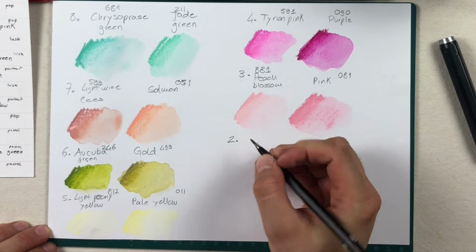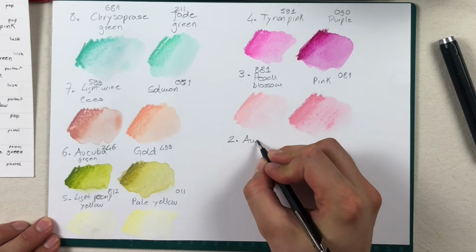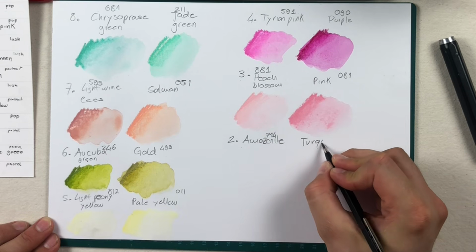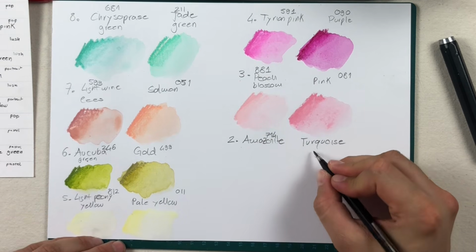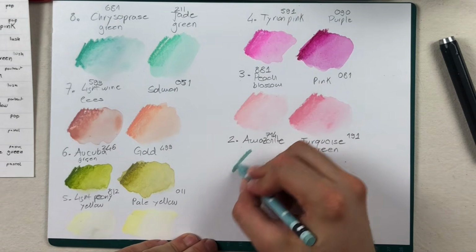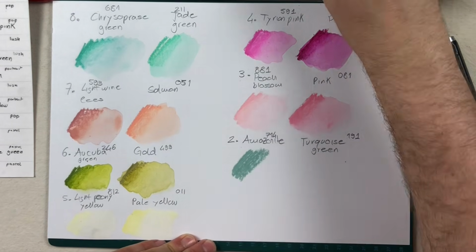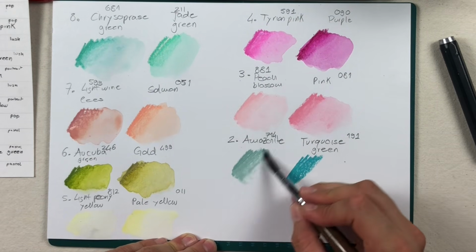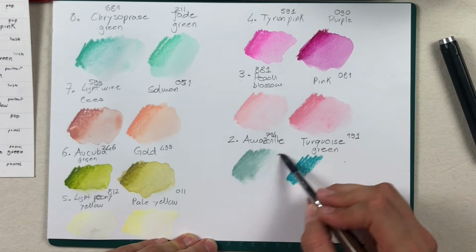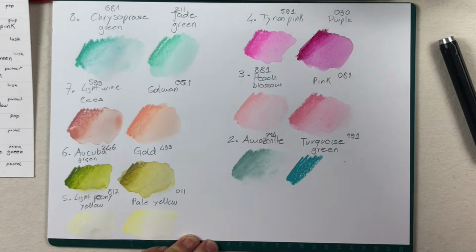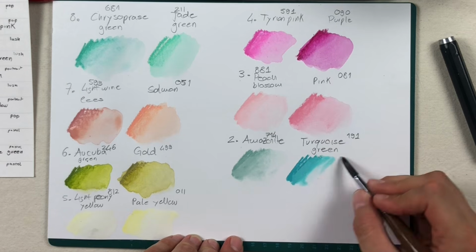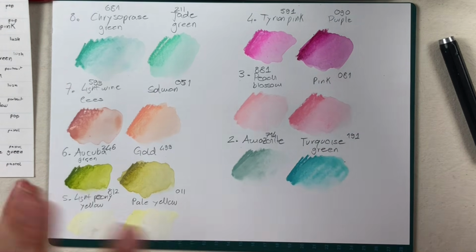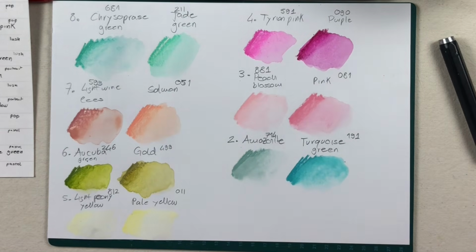Then in second place we have the Amazonite, and these together with turquoise green. So here you see these two are very different from each other. Now we wet them. Amazonite remains this more grayish green blue color, and the turquoise green is much more vivid also when wetted. The Amazonite fades a little bit when wetted.